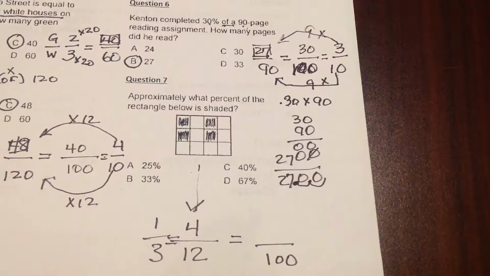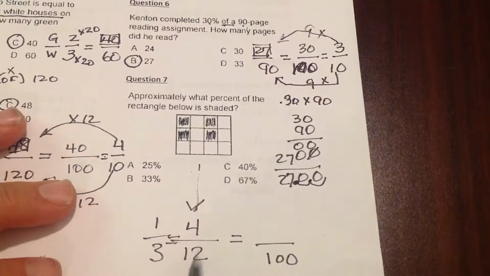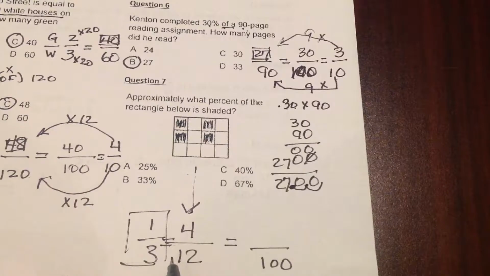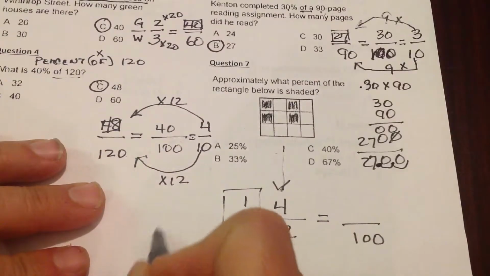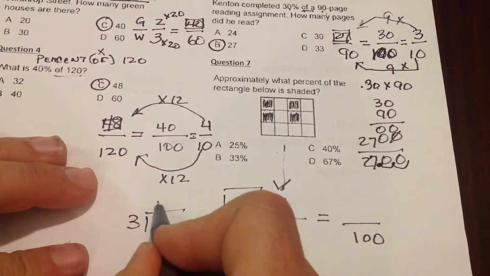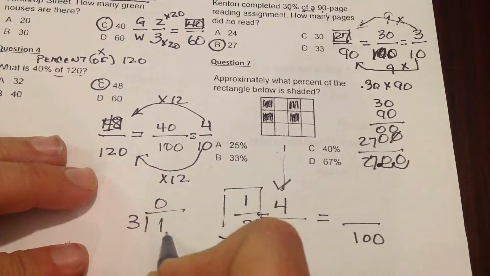So at that point, I have to take my ratio 1/3 or 4/12 because they're equivalent, and I have to divide. I literally have to say 1 divided by 3. 3 does not go into 1. I'll put a 0.